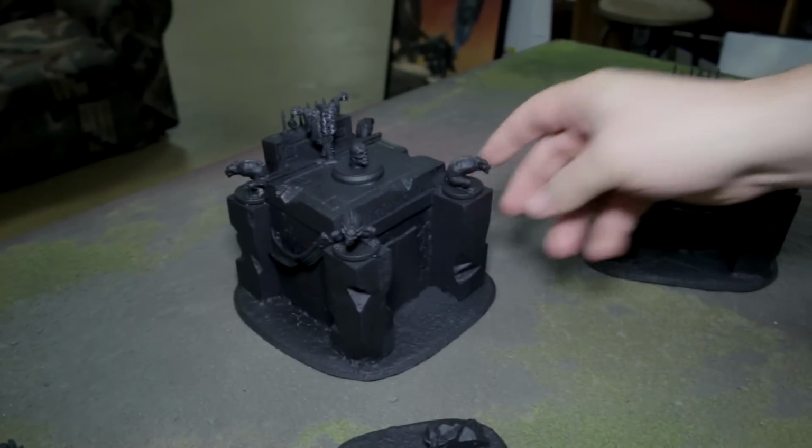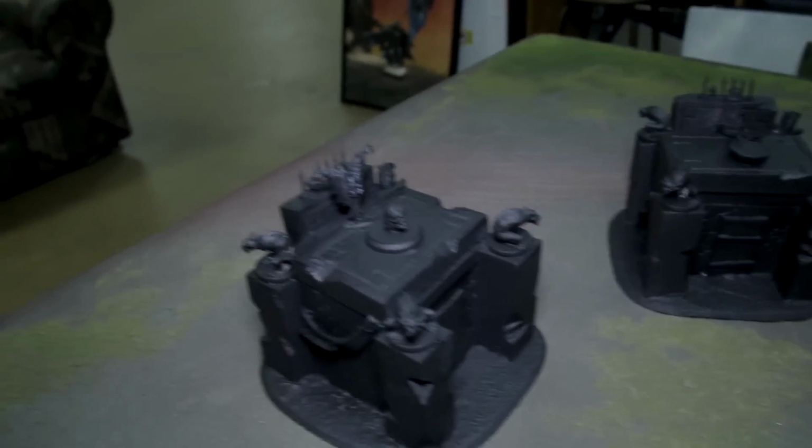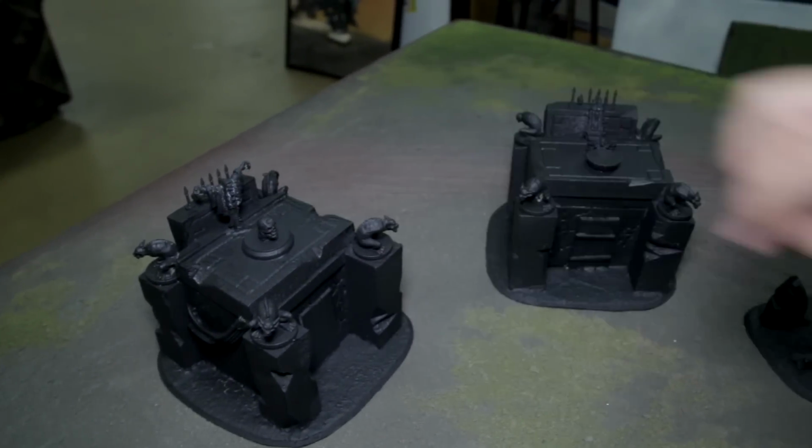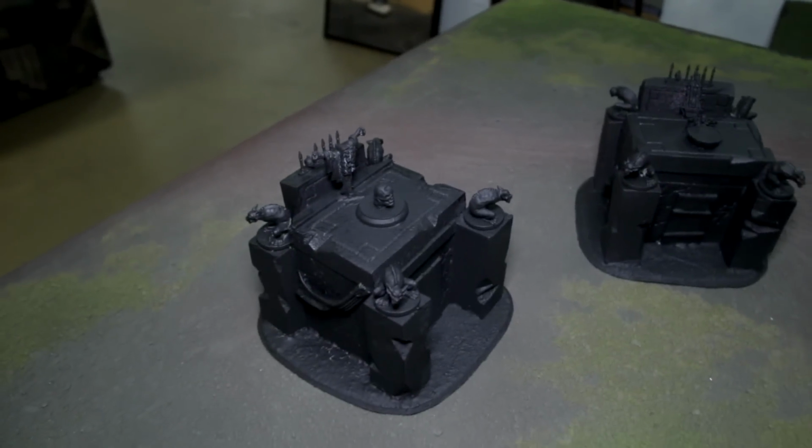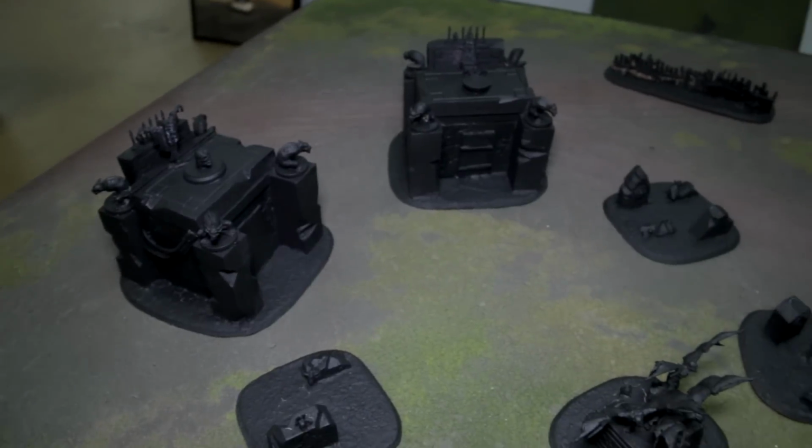You've got another one right here. The tops on them are different. So this one has statues and skulls, and this one has a blood pool and all sorts of other nastiness. Obviously the graveyard is not the place to be at night in midnight.